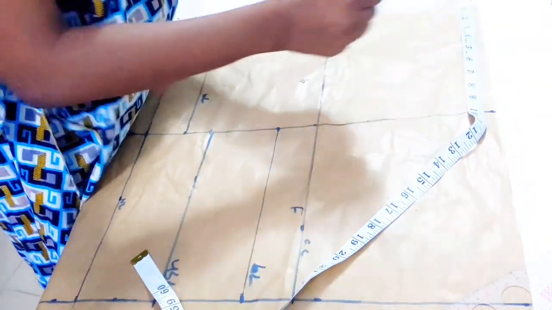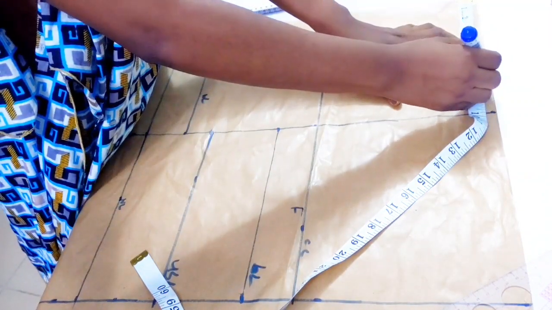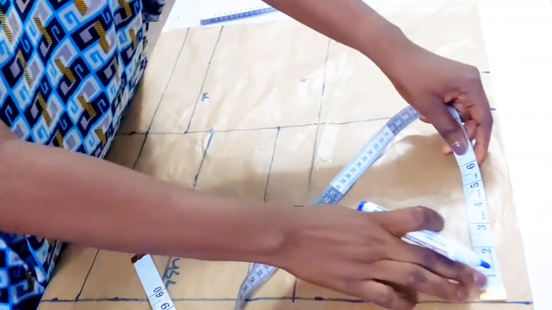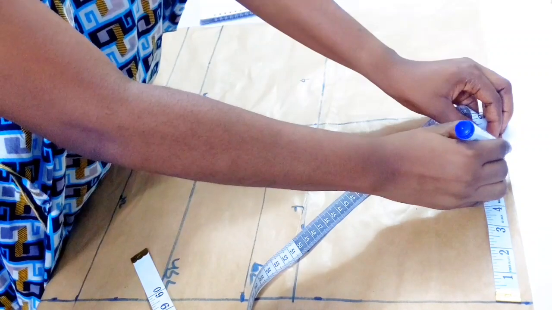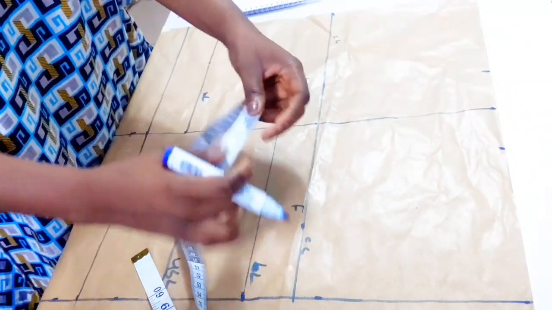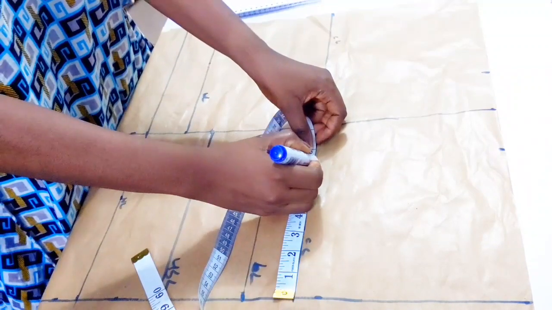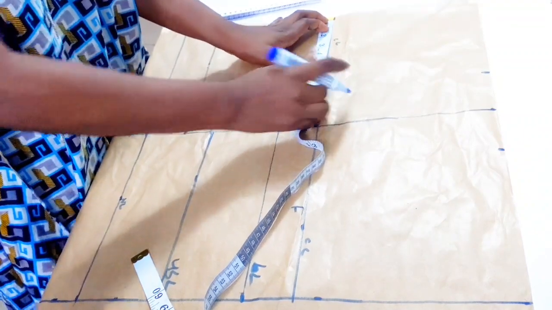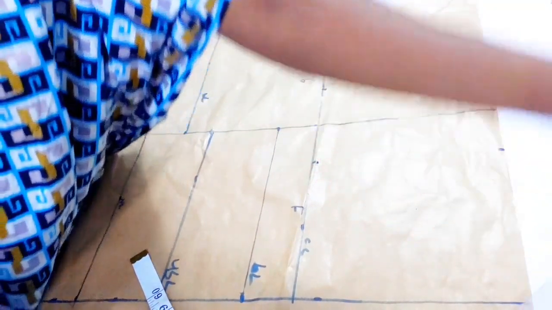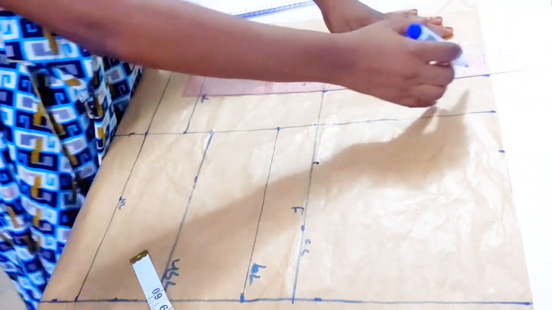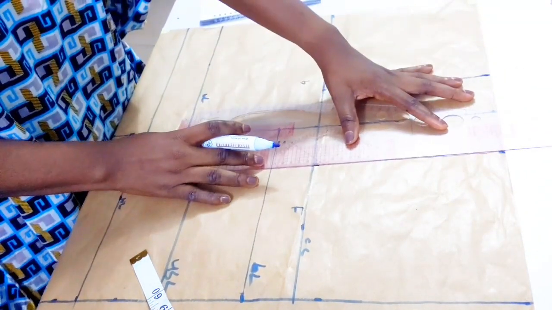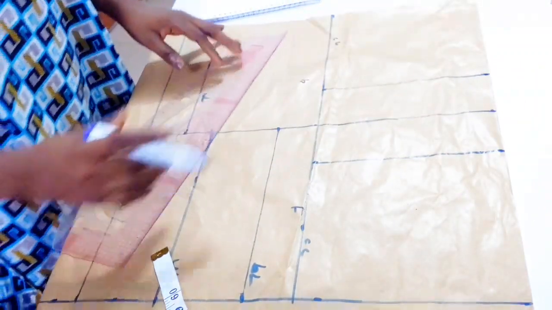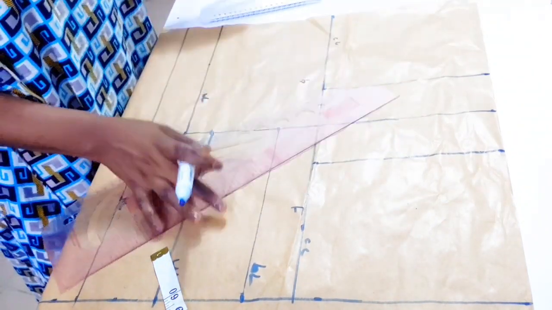So now the next thing I'm going to be doing is marking my shoulder point. My shoulder is 14, divided by 2, I got 7. So I marked 7 inches on my shoulder, and I came down to the chest line and marked 7 inches as well. So I'm going to be connecting those points. That is what I did there. So I connected the shoulder point to the chest line.